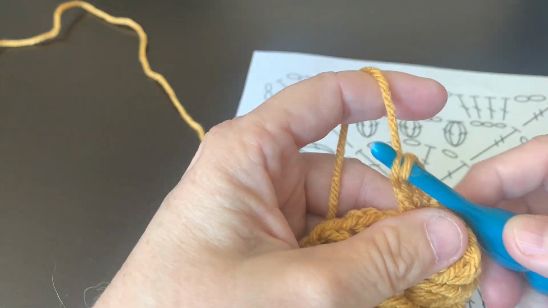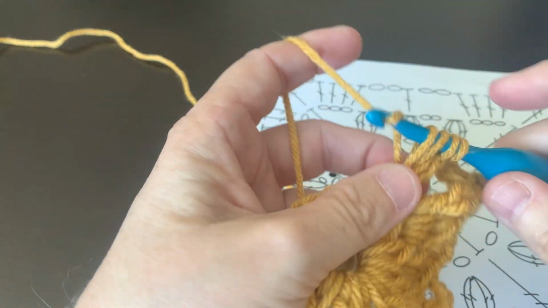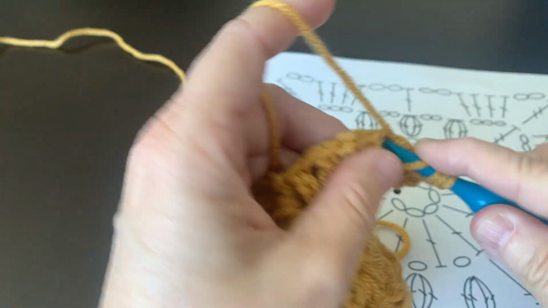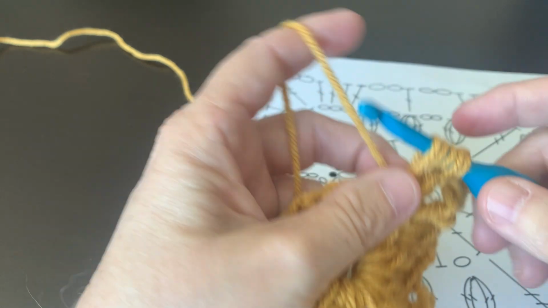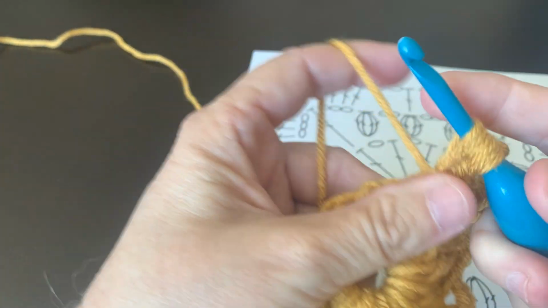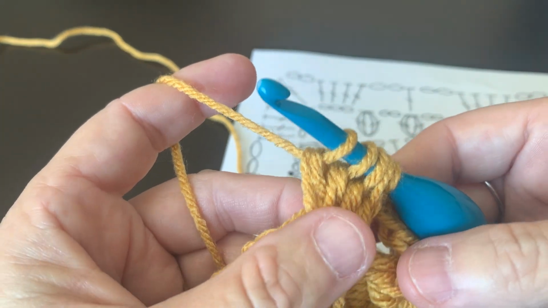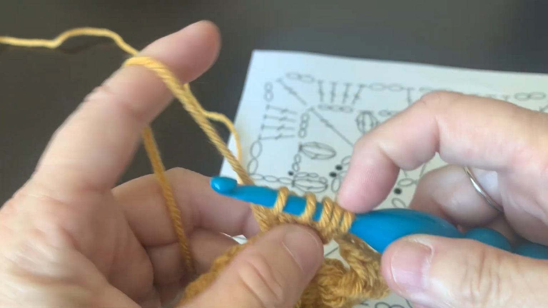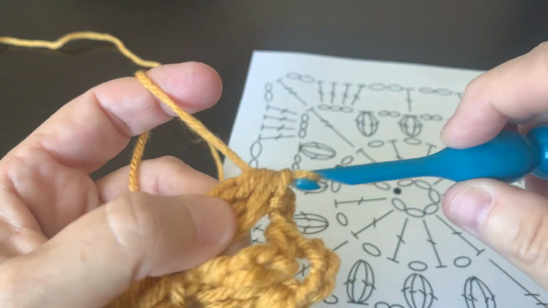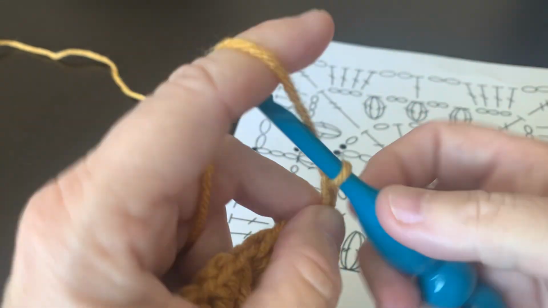We do the first half of the first, first half of the second, the first half of the third, and the first half of the 4th double crochet that you want to put here. All right, we got our 4 legs, got our 5 loops on the hook, and we pull through all those loops and chain 1, chain 2.